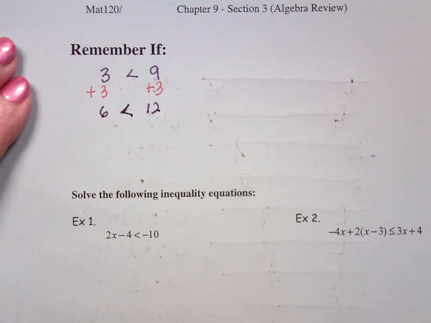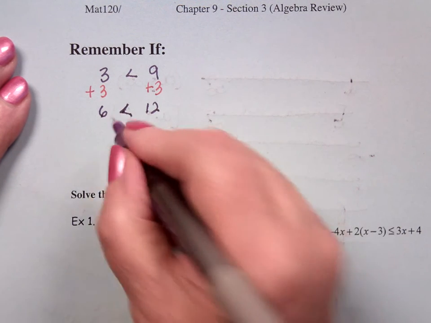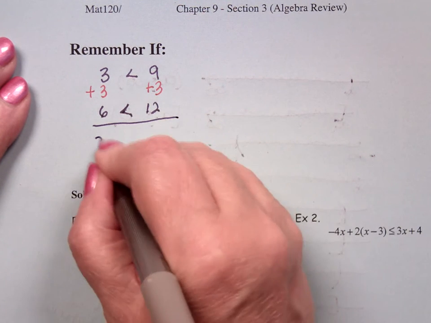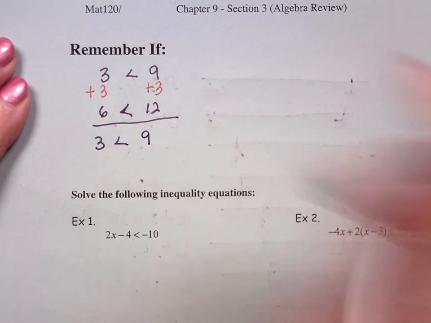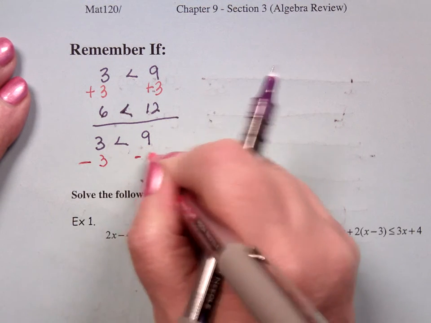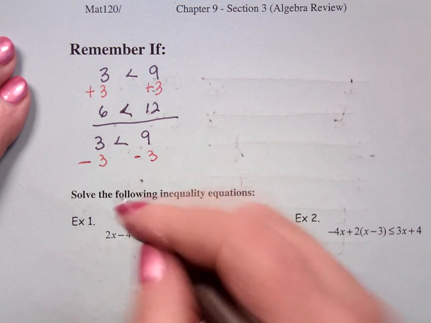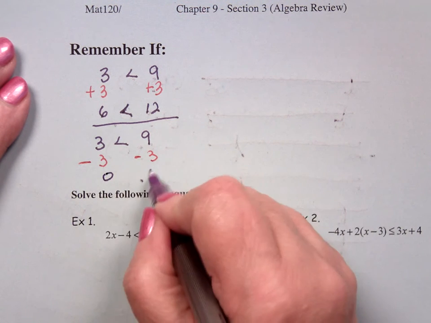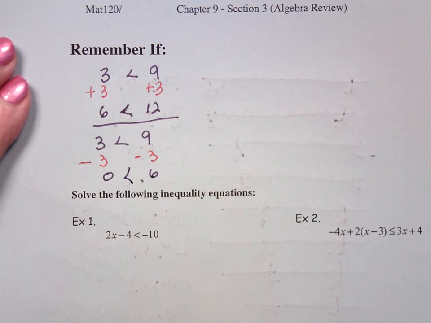The inequality remains the same. If I know that 3 is smaller than 9, but what if I subtract 3 from both sides? I'm going to get a 0, I'm going to get a 6. The inequality remains the same.